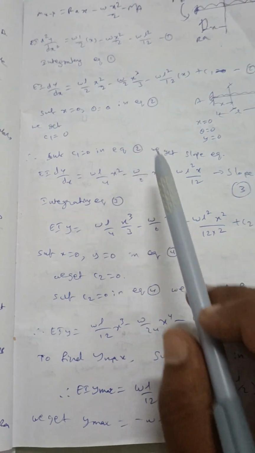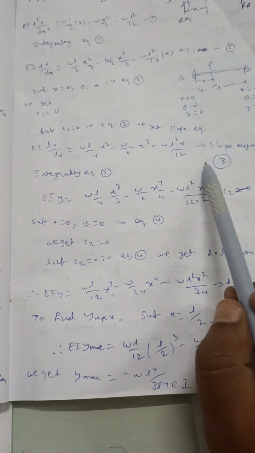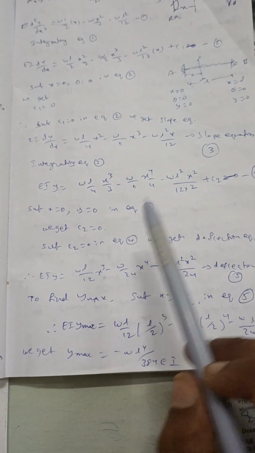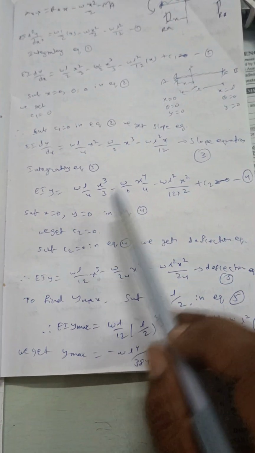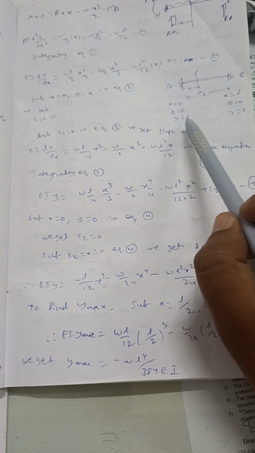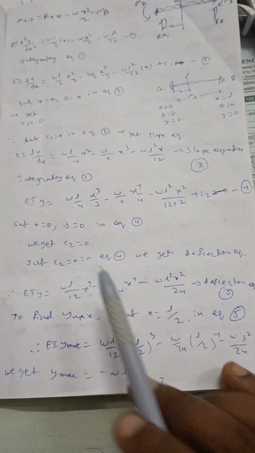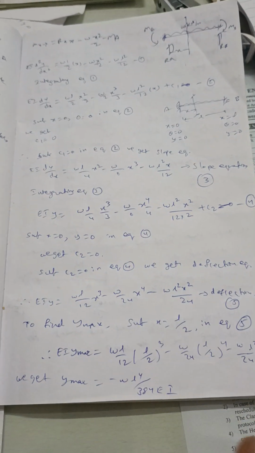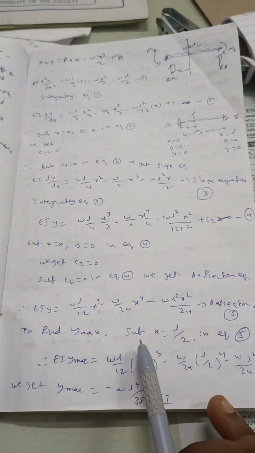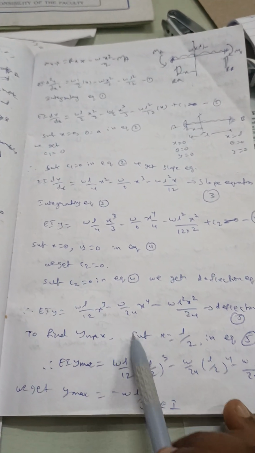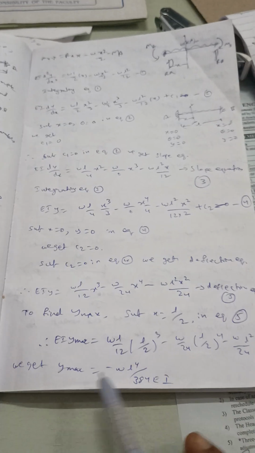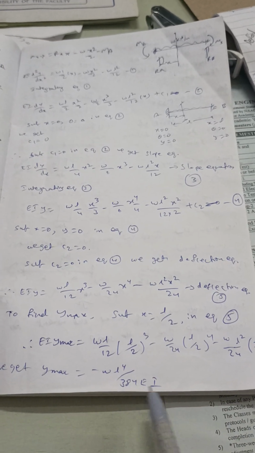Then again I have substituted, I have got the slope equation, and again integrating this I have got C2. To get the C2 value, I substitute x equal to 0, y equal to 0. Okay, then I substitute C2 equal to 0. Then I have got the deflection equation. Now to find y max, I will substitute x equal to L by 2. So after simplifying, I will get y max as minus W L power 4 by 384 EI.